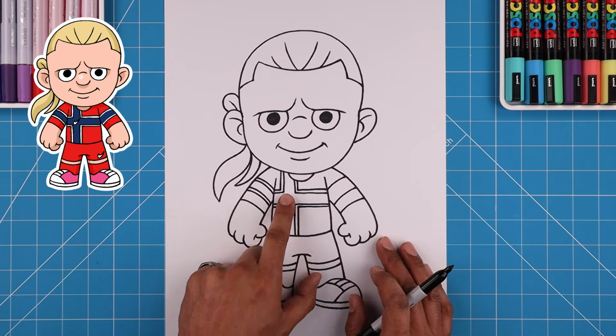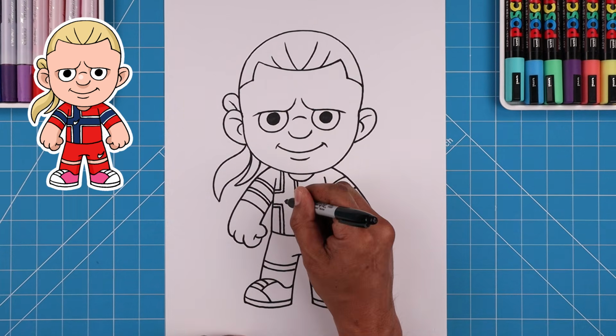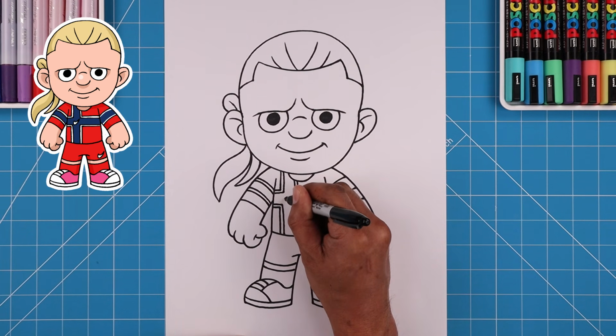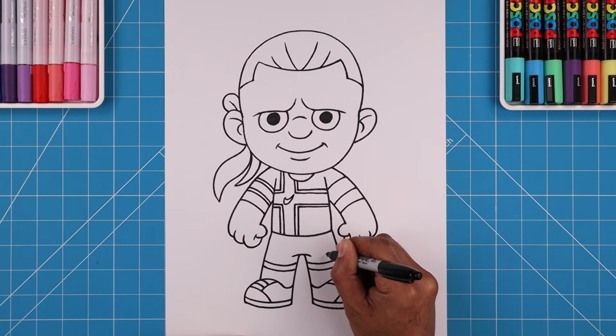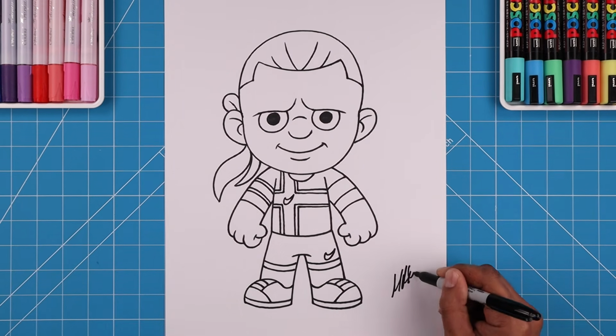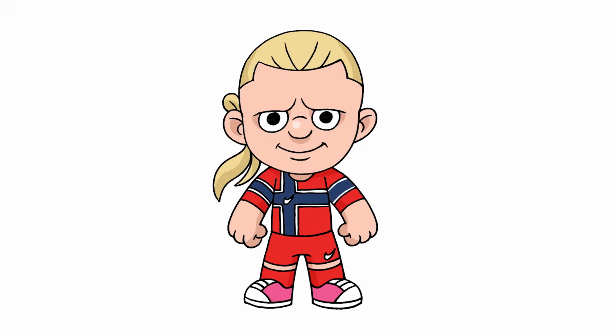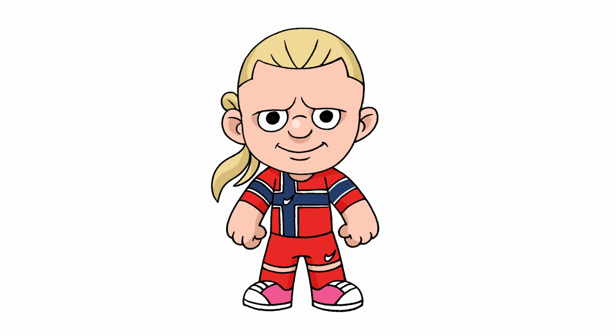Let's finish off by adding the Nike symbol up here and across the shorts. And then we'll sign our art and add a splash of color. And that's pretty much it. That's our Erling Haaland from World Cup 2026. I hope you enjoyed today's lesson.